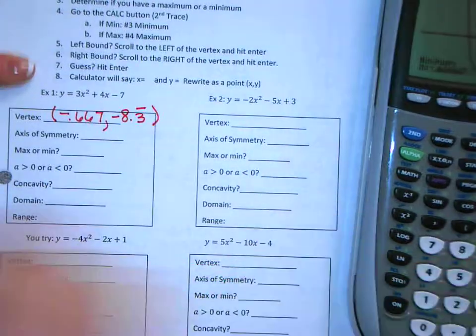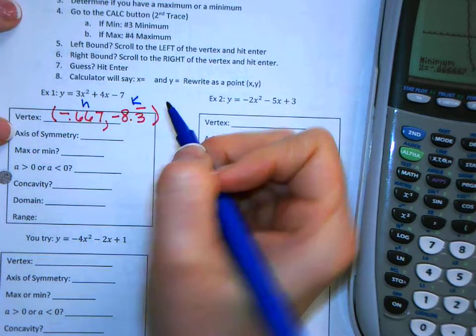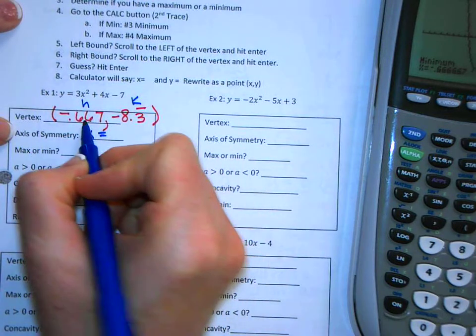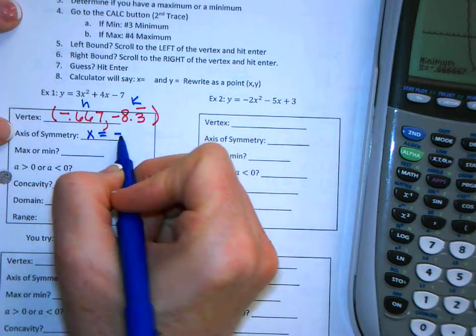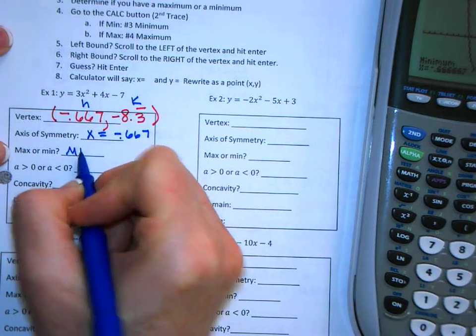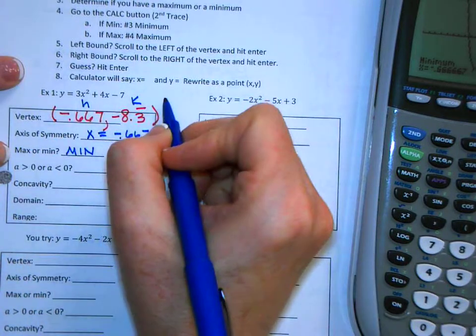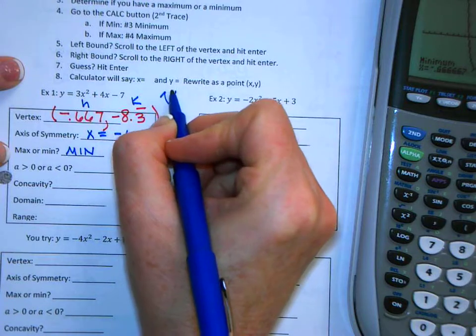Now what do we know? We know so much with that. This is h, this is k. So we know the axis of symmetry equals h, so x equals negative 0.667. We know that we have a minimum because a is positive, so the graph is going up.